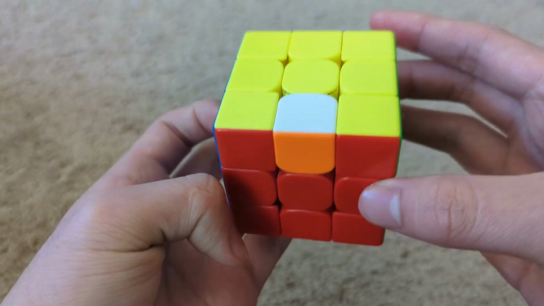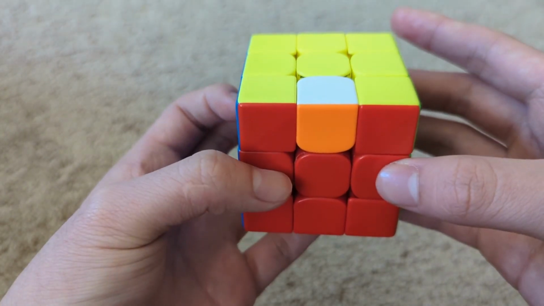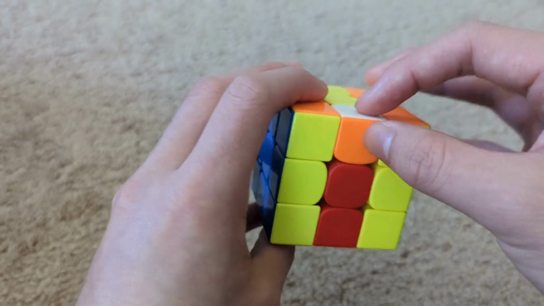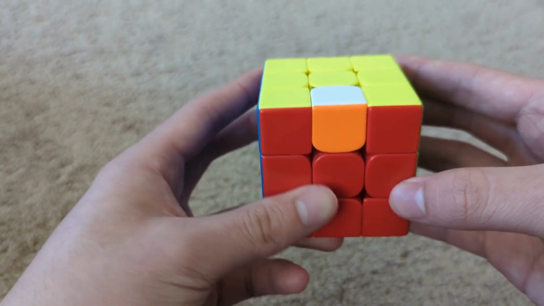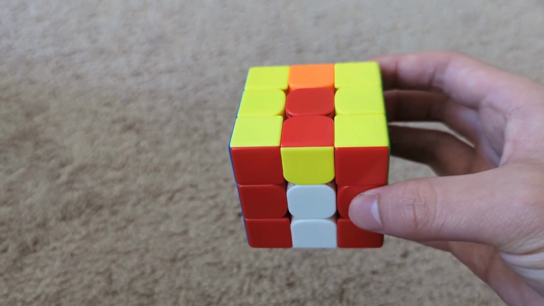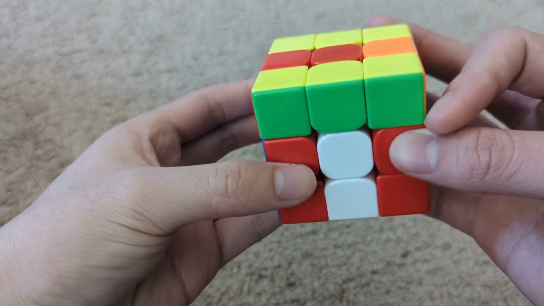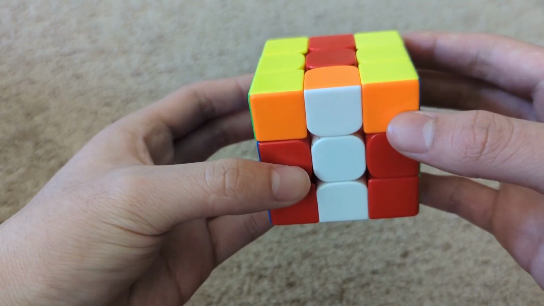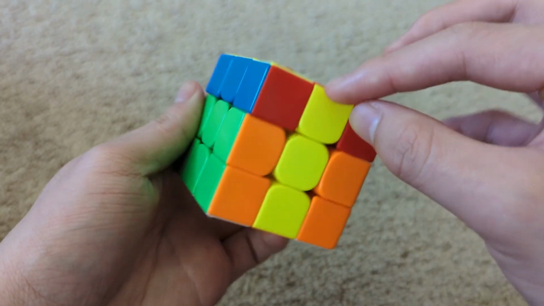So I'm going to do either an M or an M prime that would keep this on the top. In this case, it would be an M prime to keep it on the top. It would not be an M because that would put it on the bottom. So it would be an M prime. And after doing either M or M prime, we're always going to do a U2. And then we're supposed to have a line here and also a big chunk here.